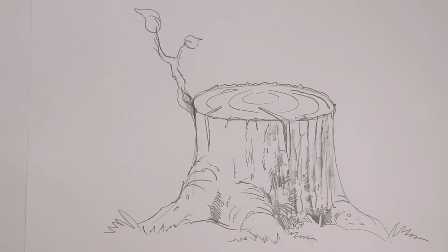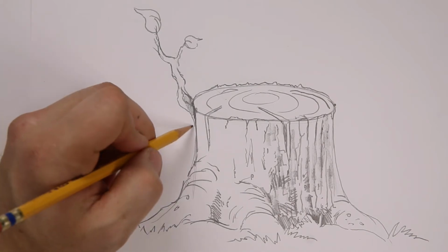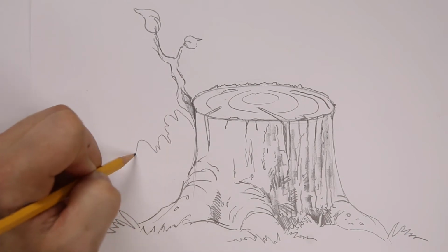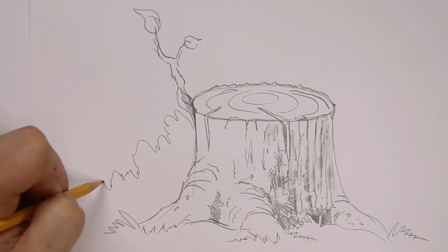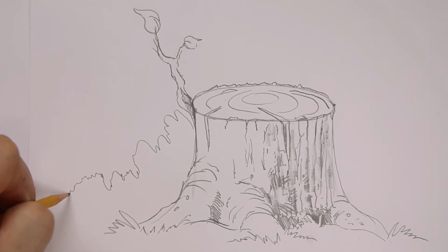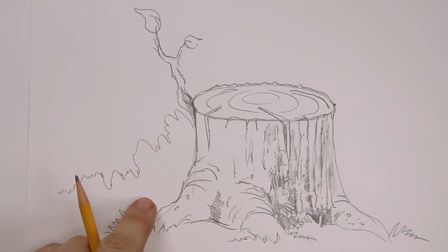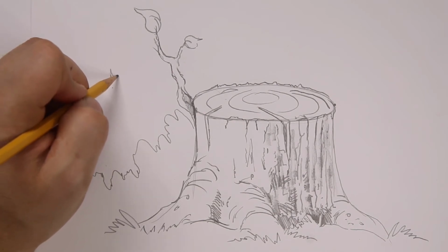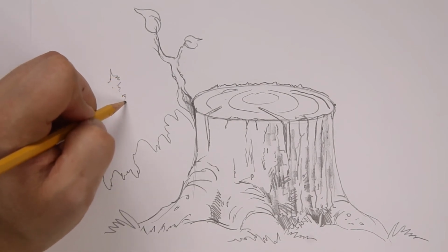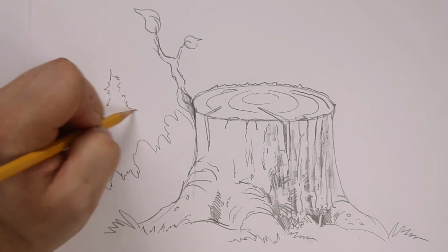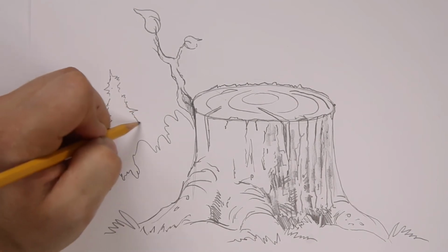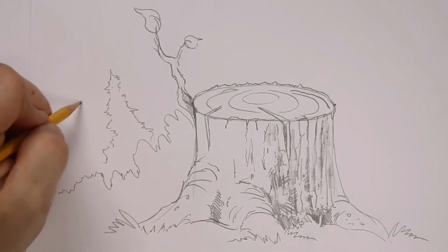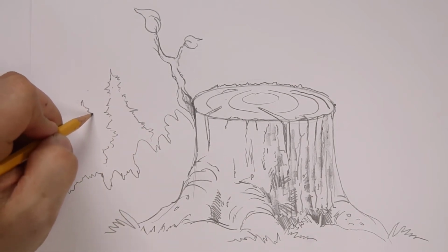Now we need to place this tree stump into an environment. Let's go ahead and bring in a few bushes. So by doing this, we create overlap. We can see that the stump is in front of the bush, and then maybe we'll bring a little happy tree. How about that? A little happy tree in the background. All right. And of course, this little happy tree needs a little friend. Way back here, little friend.